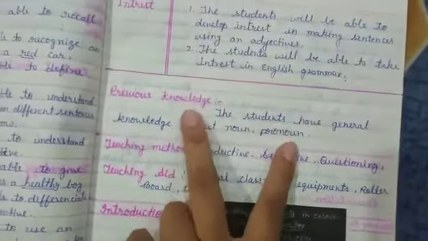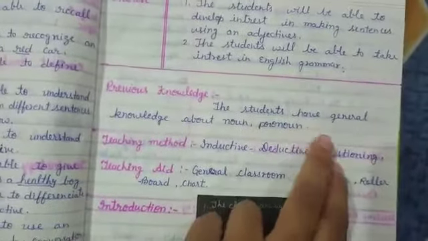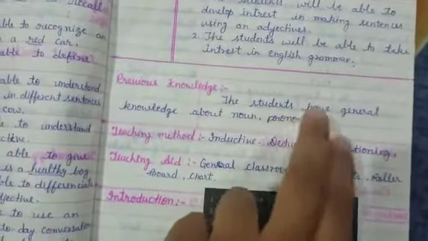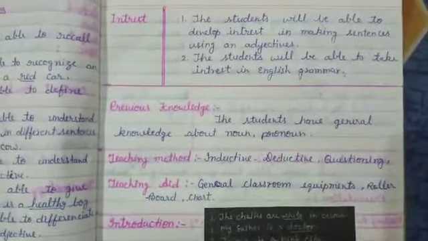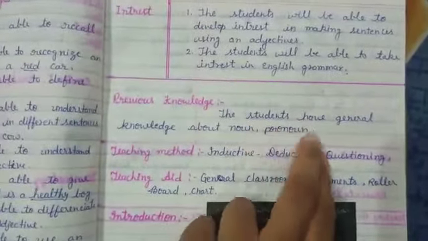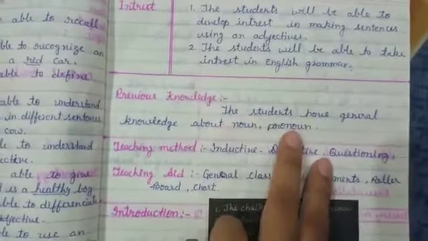Next up, we have the previous knowledge. Previous knowledge is what the student should already know to better understand today's topic. For example, the students here should already know about nouns and pronouns because now they're studying adjective.